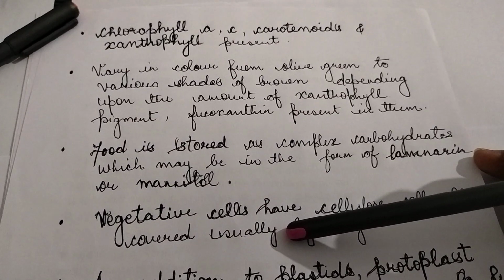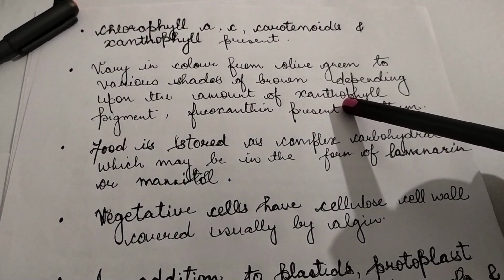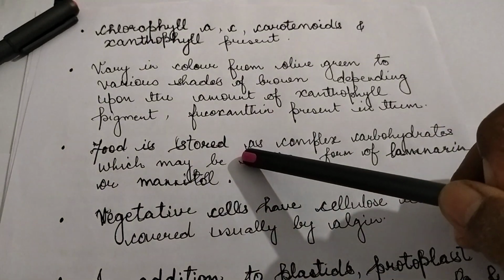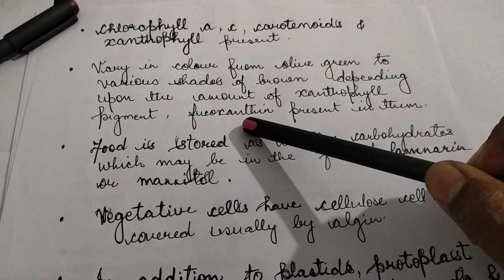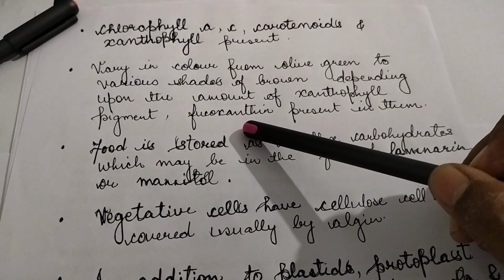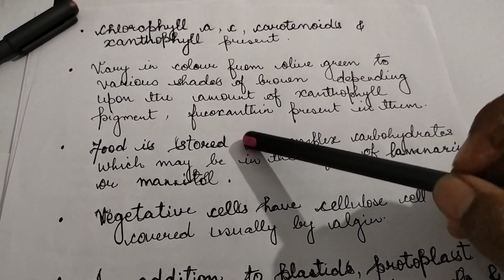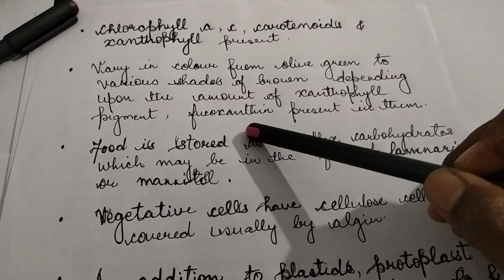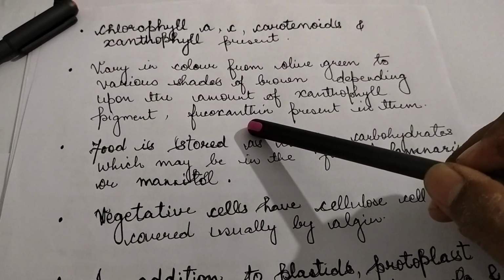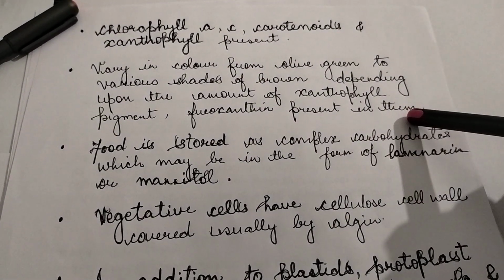Now see, they vary in color from olive green to various shades of brown. And how? Depending upon the amount of xanthophyll pigment. And what is that pigment? Fucoxanthin. Fucoxanthin is a xanthophyll pigment present in brown algae, and the color depends upon the amount of this fucoxanthin.